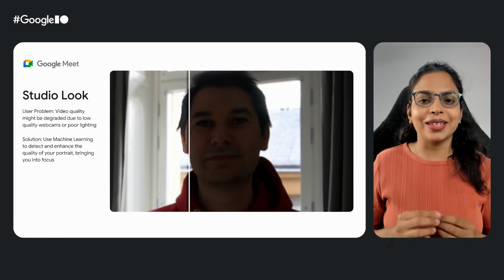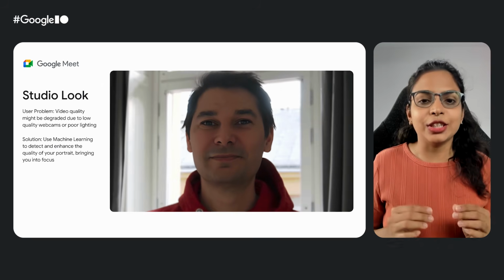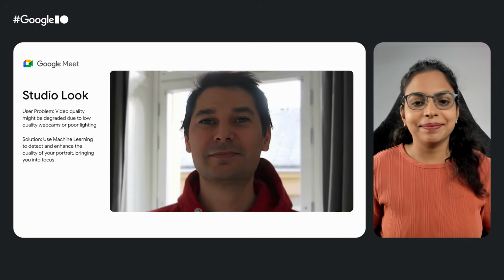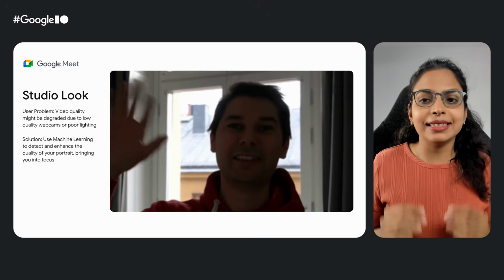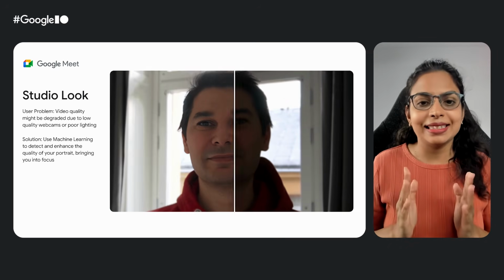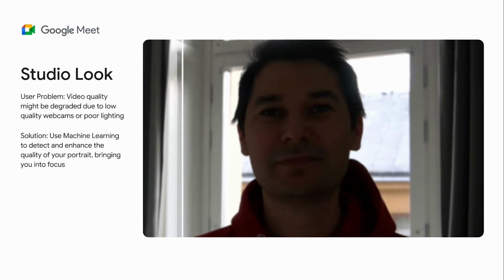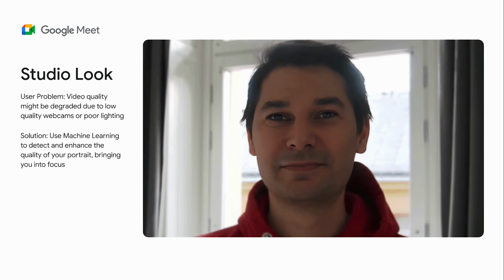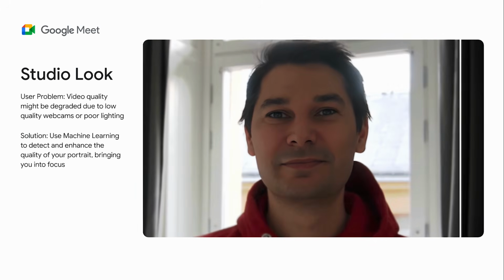Now, Studio Look. This feature sharpens and reduces the noise of the speaker's face. A face detection model finds the face, and another model enhances it, making it clearer and reducing fuzziness. But the challenge here was that these AI features need to work in real time. That means the browser has to process a lot of video data and fast.